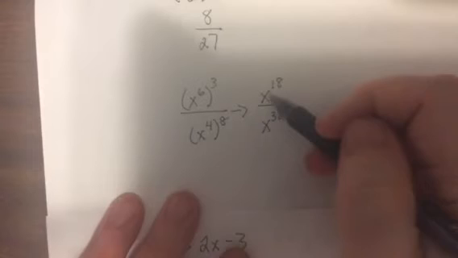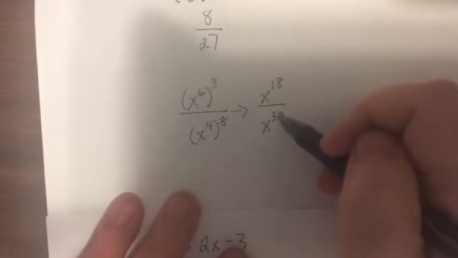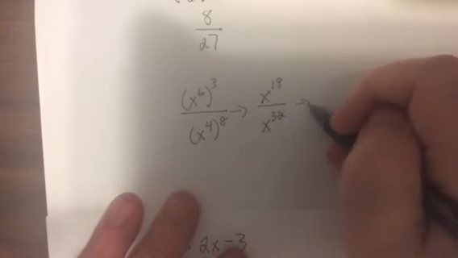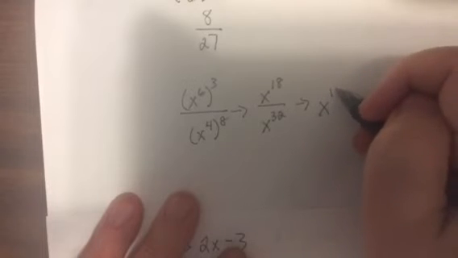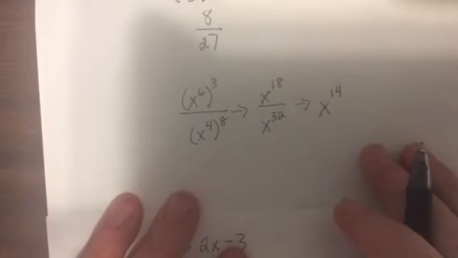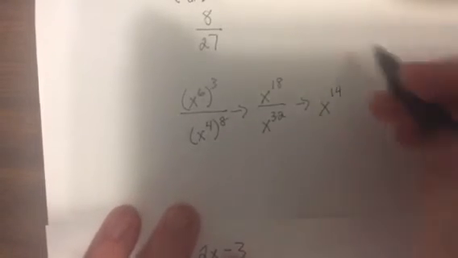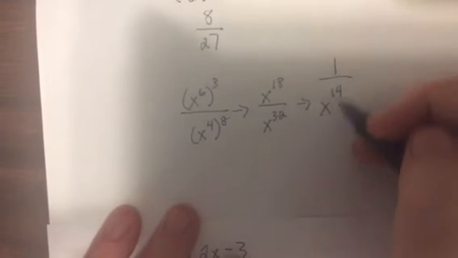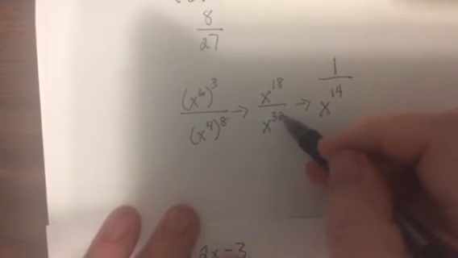Now, when you divide two things same base, you subtract. 32 minus 18, that is 14. Almost made a boo-boo. It's x to the 14th. It's on the bottom because you started with a bigger one on the bottom.